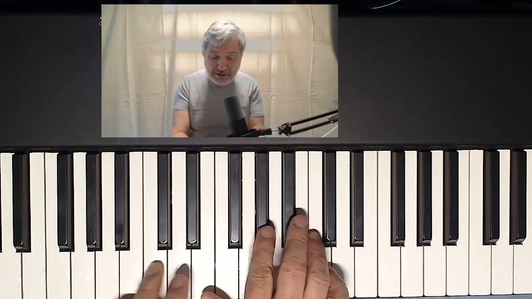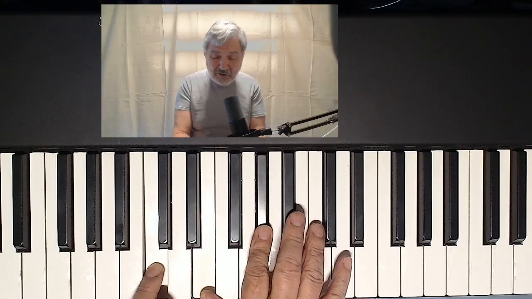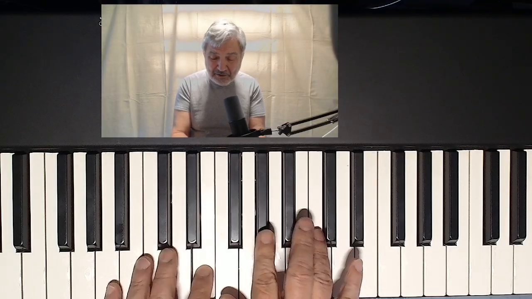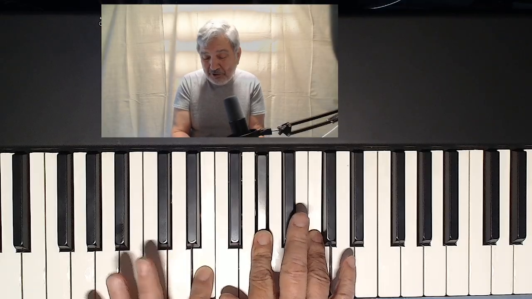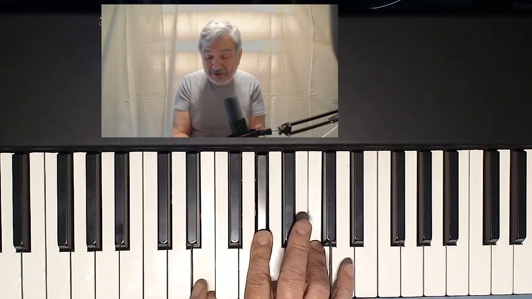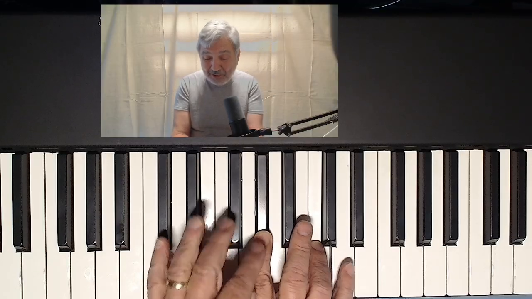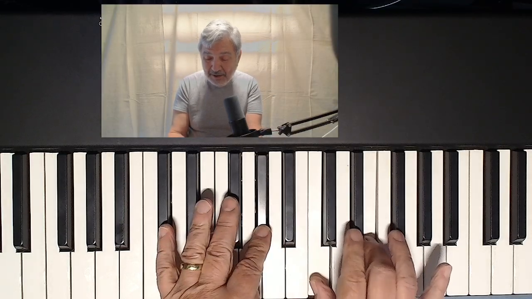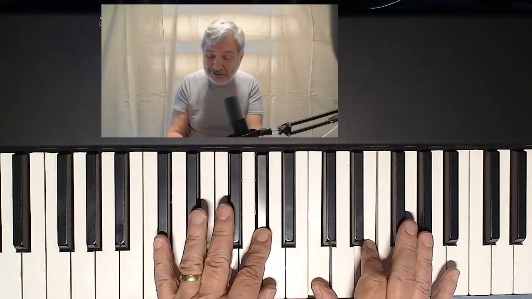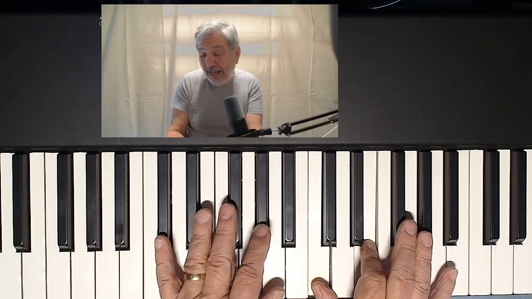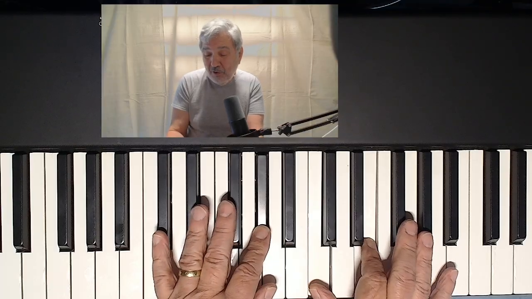So really, the C augmented chord's first inversion is actually also an E augmented chord, and the second inversion is the same as an A flat or G sharp augmented chord. So it's kind of interesting.